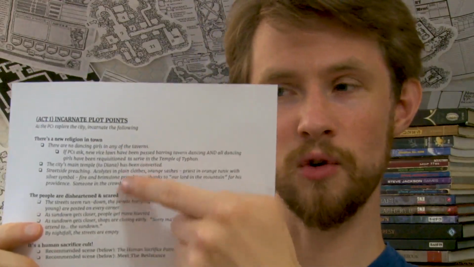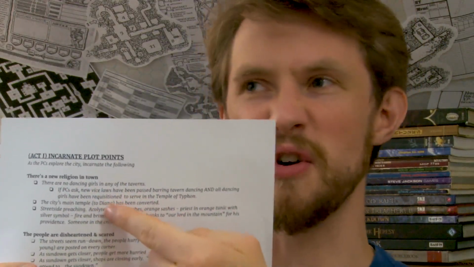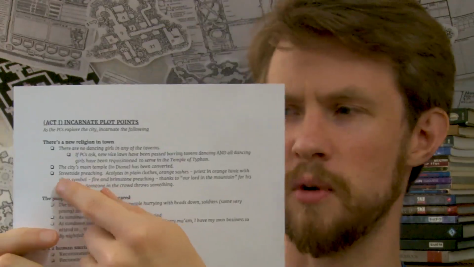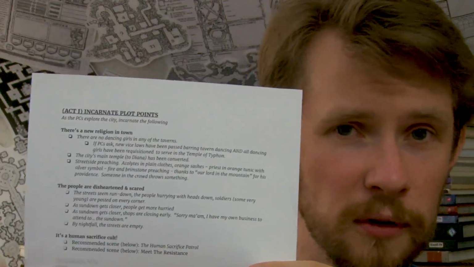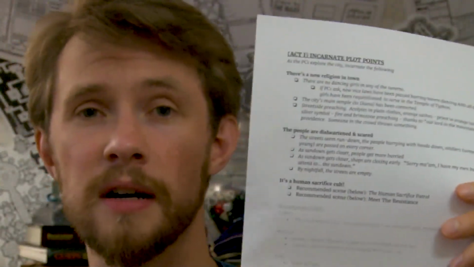And under each one of those plot points, I've written, like, the main temple's been converted and painted a garish red. As you walk around the city, you see some street side preaching from weird guys in orange robes. And somebody throws something. Under the people being disheartened, I have shopkeepers closing up shop early, chasing you out. After sundown, the streets are empty. And for It's a Human Sacrifice Cult, I have a couple of scenes that reveal that. And each one of these items has checkboxes, so I can remember to use one and remember which one I used and not have to spend any brain power thinking about it.